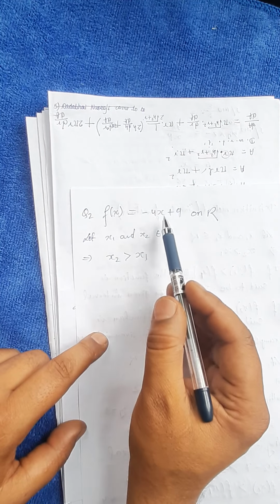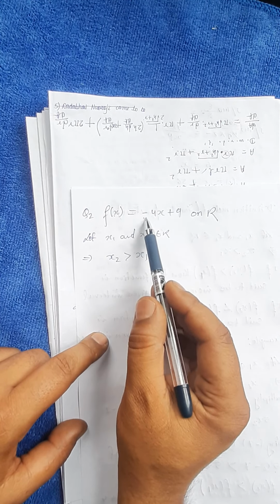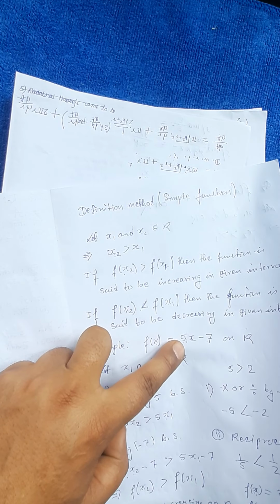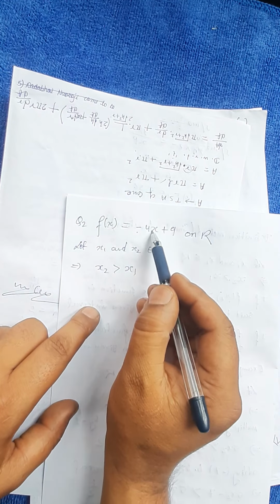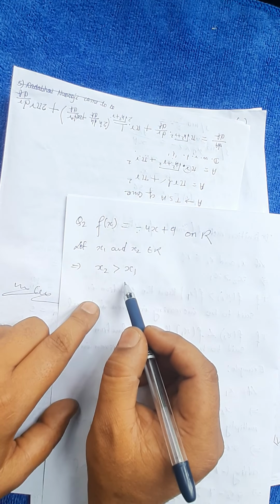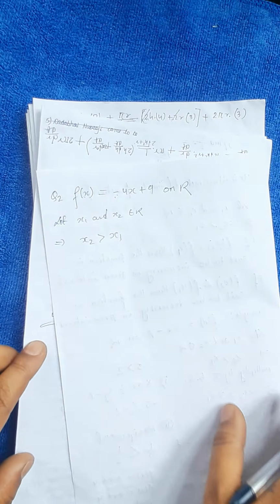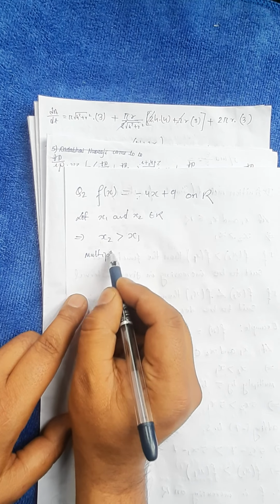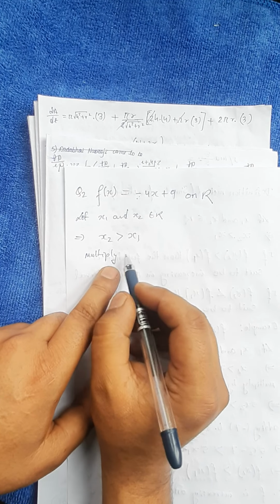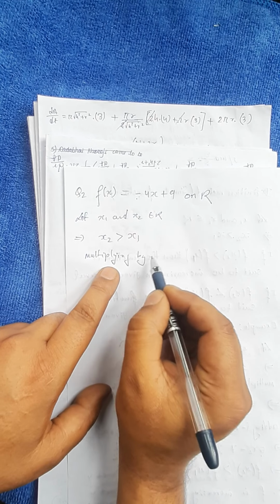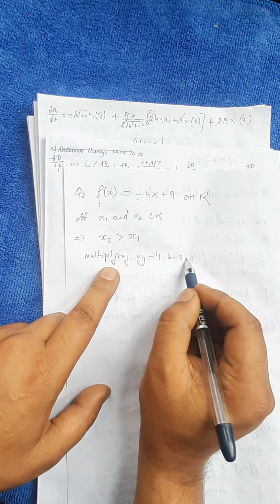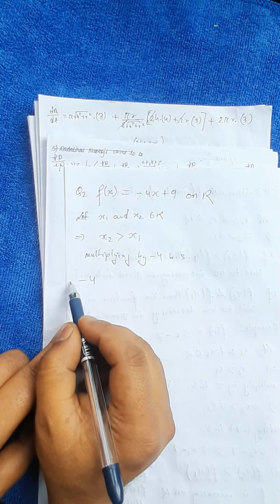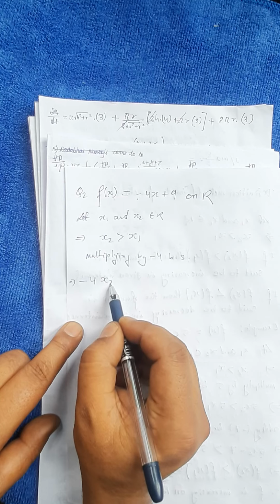Now here, x is multiplied by minus 4. Check there, minus. In the previous case there is no minus, there is plus 5. In this case the coefficient of x is minus 4. That's why we are going to multiply this by minus 4 both sides. Now this is minus 4x2.